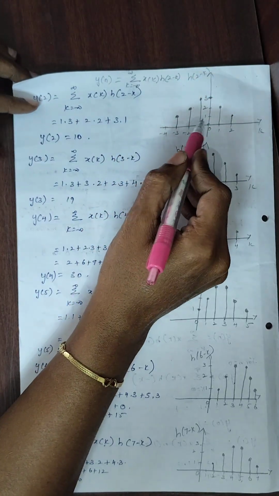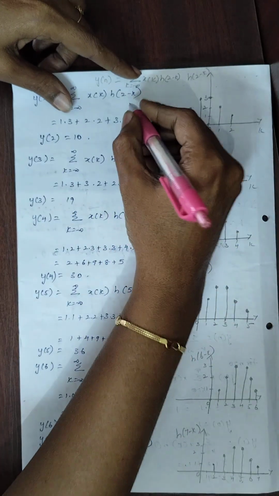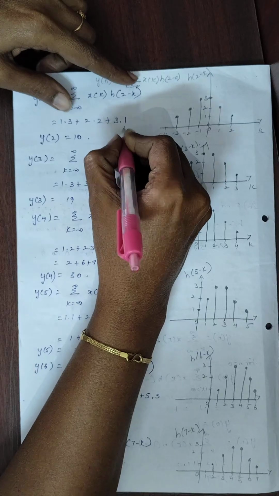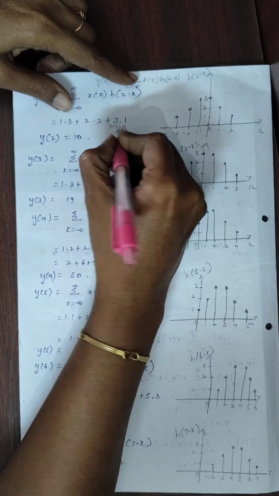Compare this h of 2 minus k with x of k.